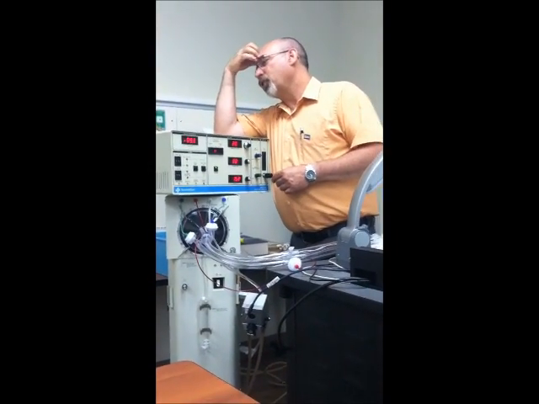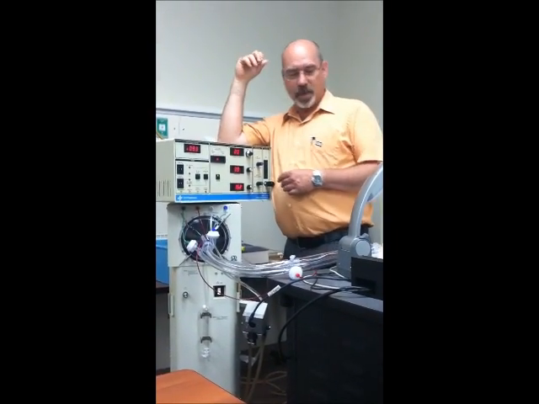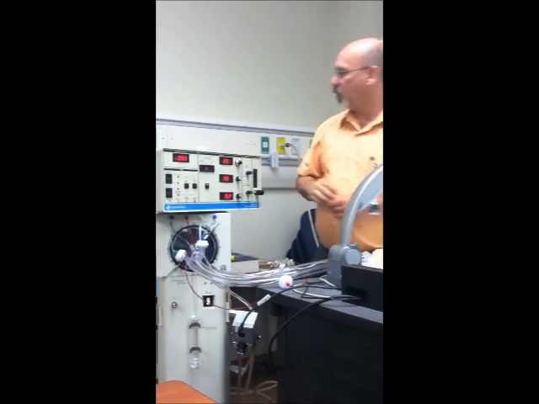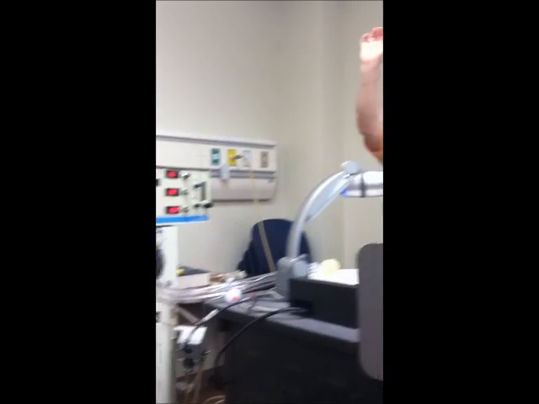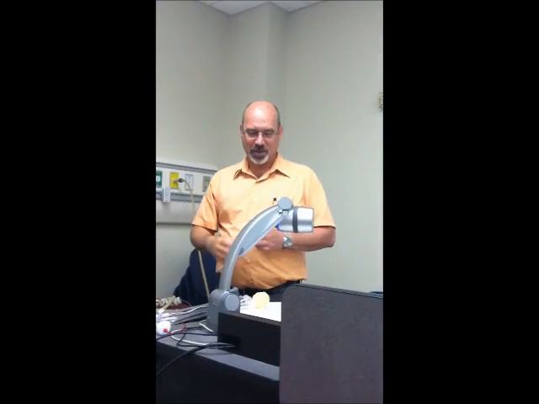It says insert stopper in patient Y and turn on both gas sources. Okay. Don't lose this little green stopper like I almost did, okay?